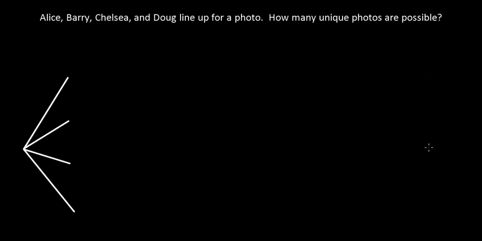Okay, here we have four people lining up for a photo. Alice, Barry, Chelsea, and Doug line up for a photo. And how many unique photos are possible? So this is our introduction to counting, and also our introduction to something called the fundamental counting principle that we'll see materialize throughout this video.